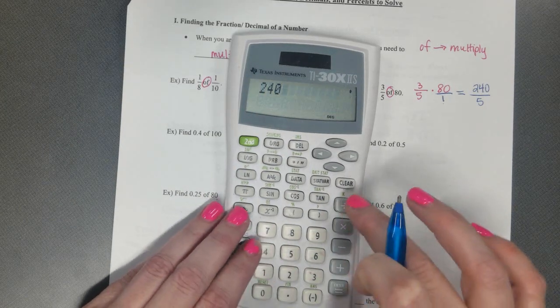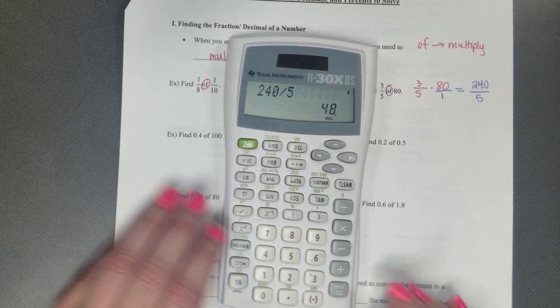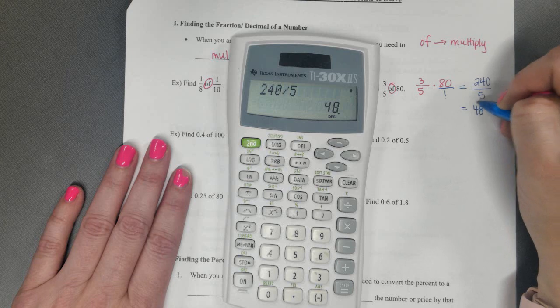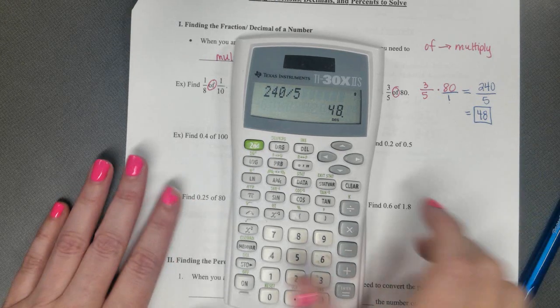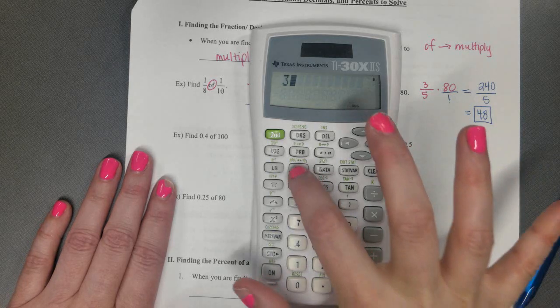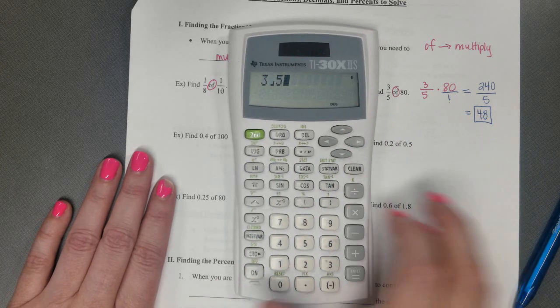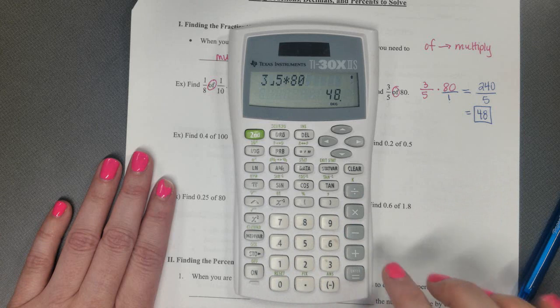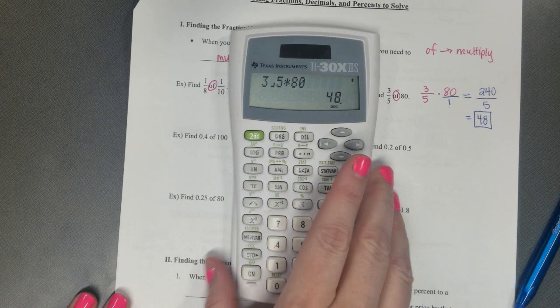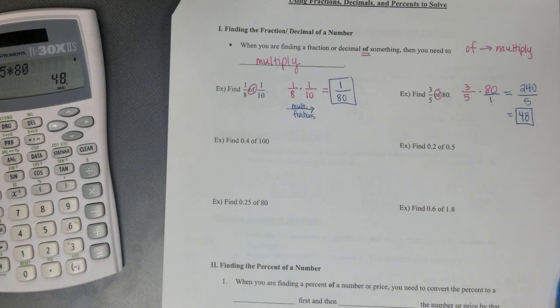So 240 divided by 5, and then your final answer would be 48. And again, you could use the fraction button to do 3/5 times 80, and that will also give you 48.